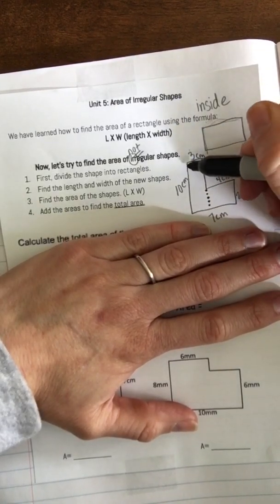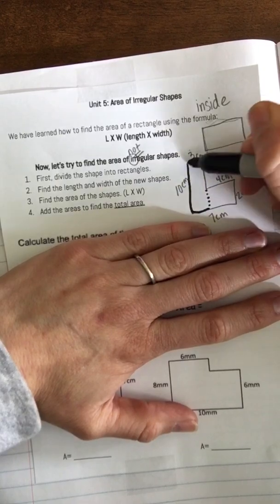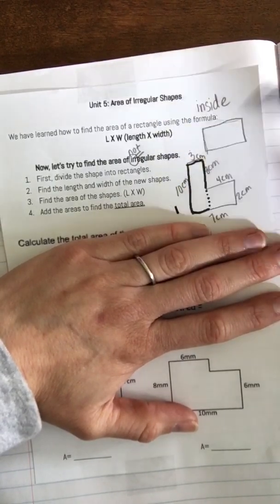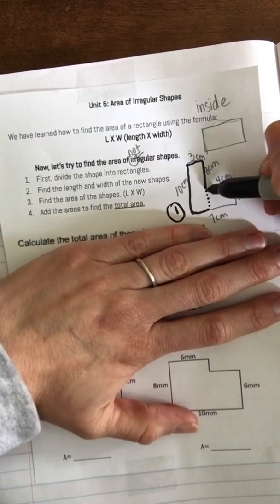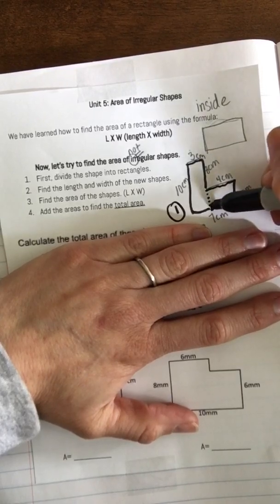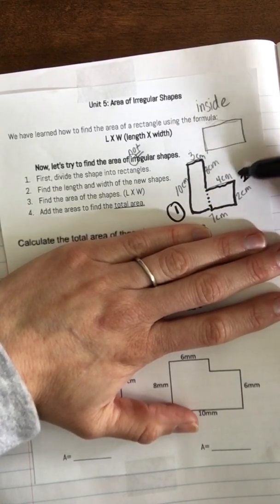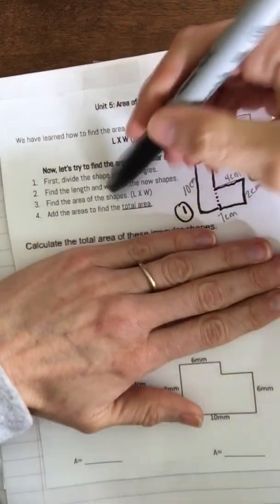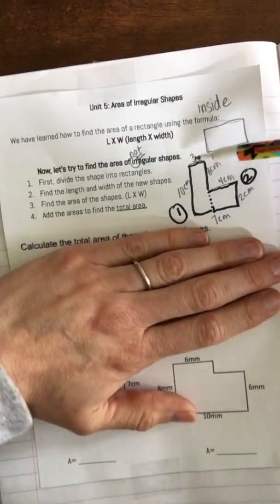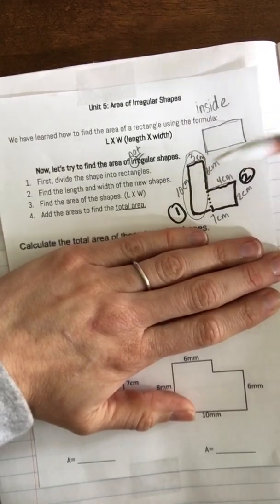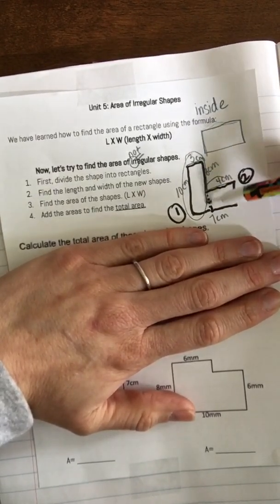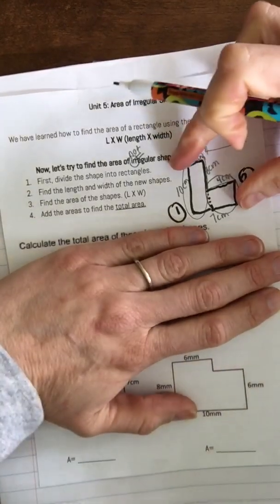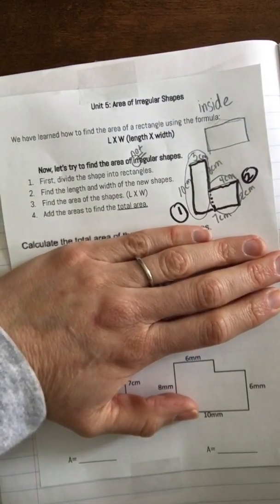And I am going to say this is kind of like rectangle 1, and this is kind of like rectangle 2. And now I basically, without reading all of these steps, can I find the area of this rectangle? Can I find the area of this rectangle and then smash them together by adding them?